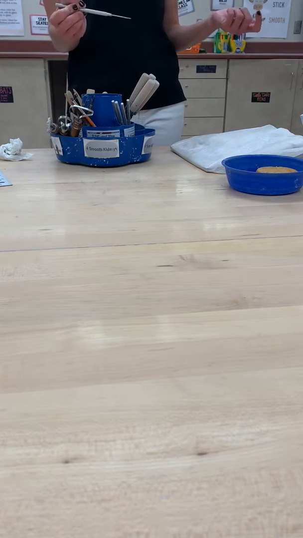What is it? Needle tool. So we used it for cutting. We're also going to be able to use it for carving. So maybe carving our designs in.